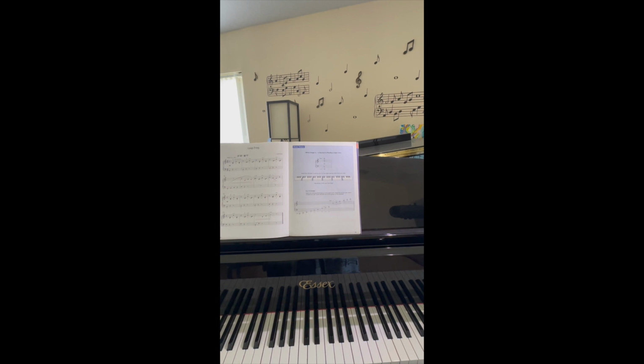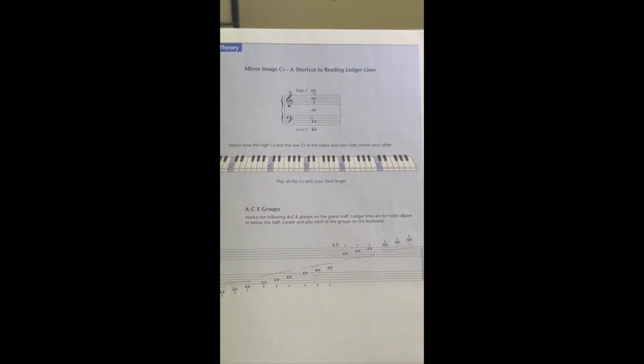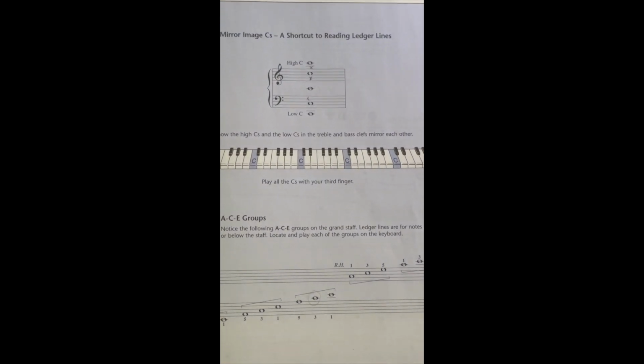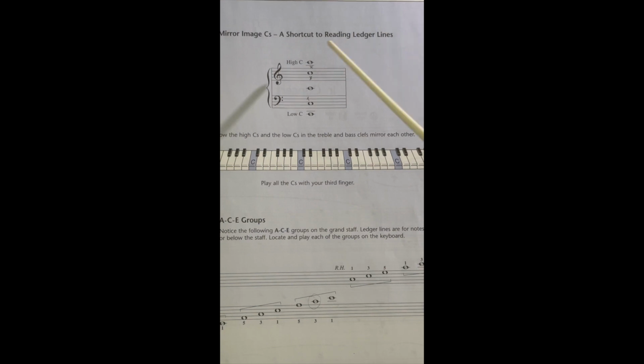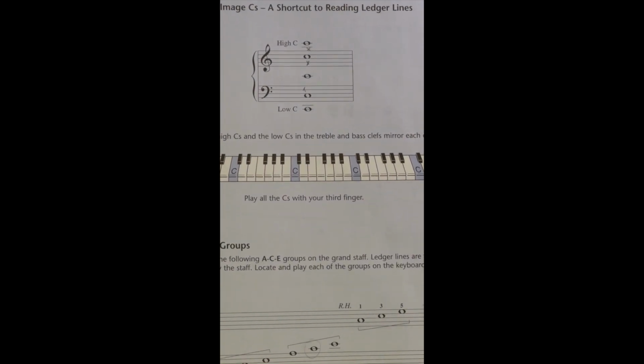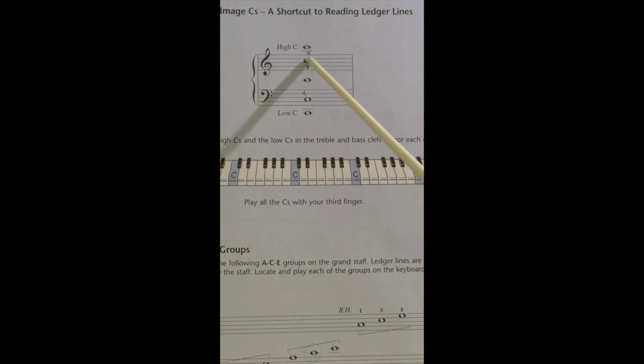And of course, I would take time and memorize those notes. So middle C is going to have this extra line here. Treble C is going to be on the 1, 2, 3, the third space. And then high C is going to have 2 extra ledger lines. So we would find those 3 C's on the piano.